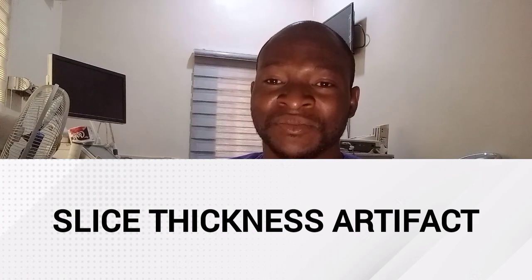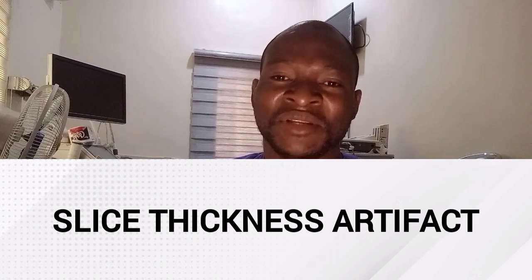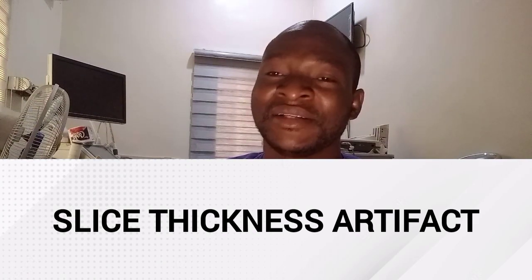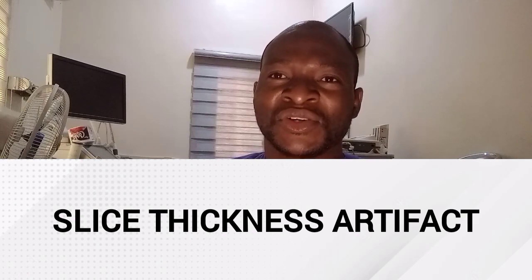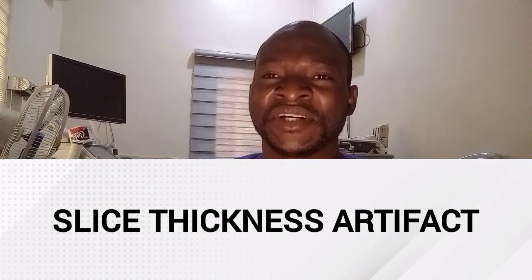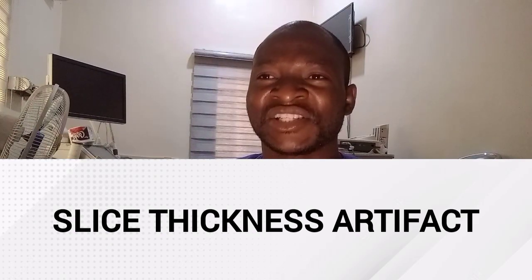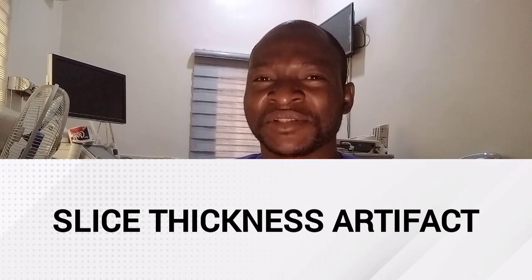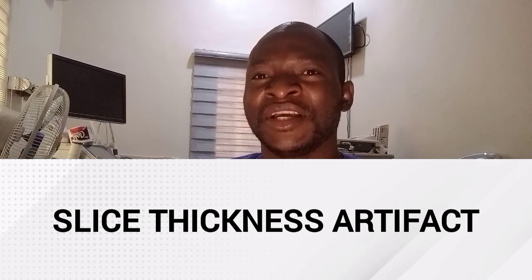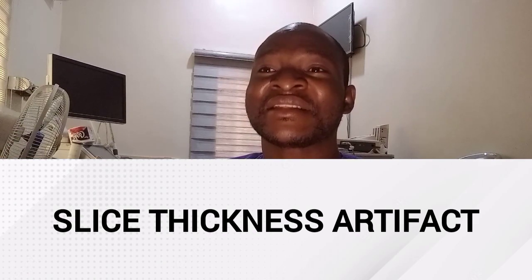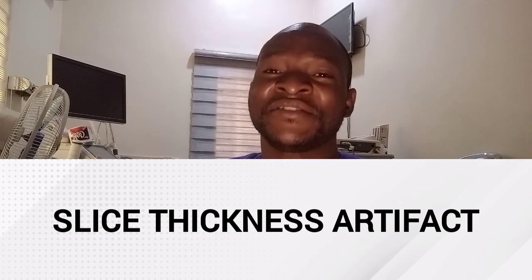But both look identical and can be minimized in a similar fashion. Its occurrence can be diminished using a correct transmit focal zone, making the slice as thin as possible. It is also called section thickness artifact or volume averaging.